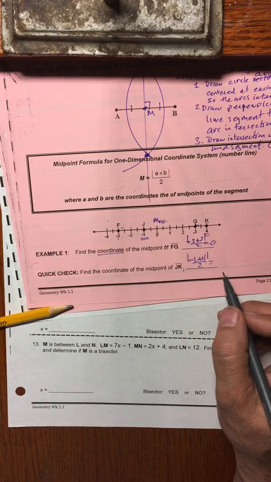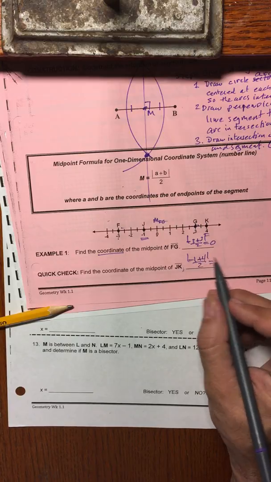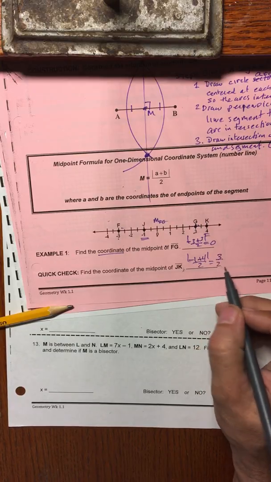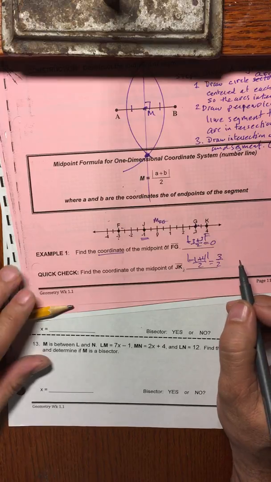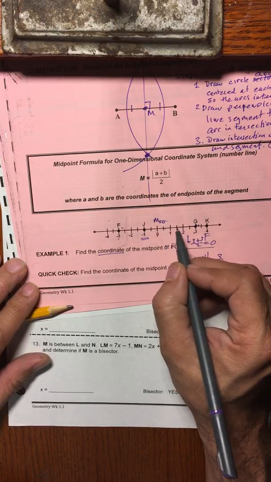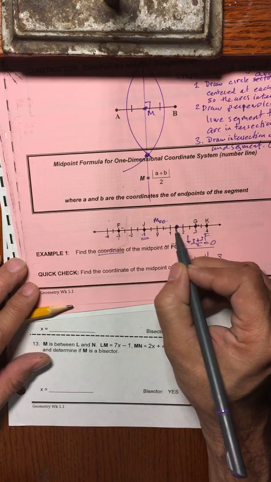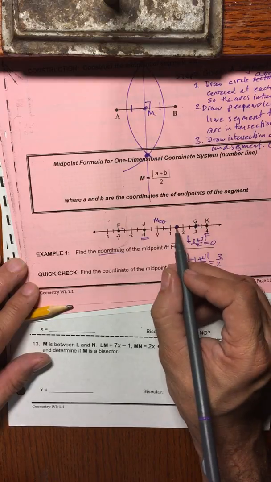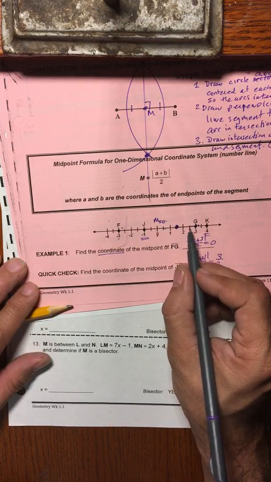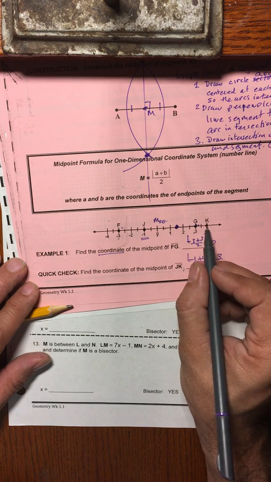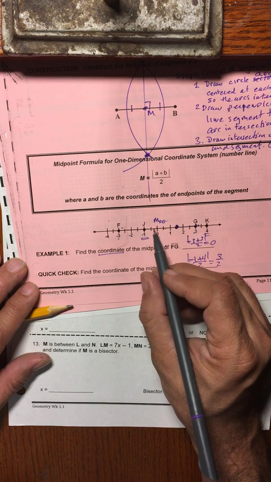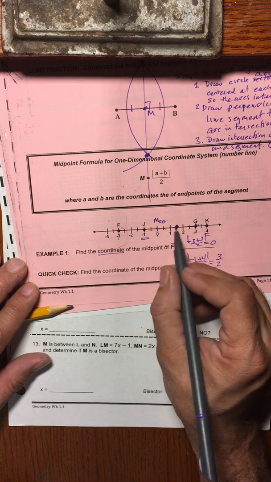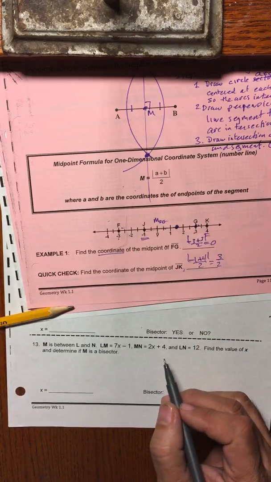I would not actually take the absolute value. So 4 minus 1 is 3, divided by 2. It's 3/2, so that's 1.5. That's right here. This point is between J and K. So 1, 2, 3, 4, 5 this way, 5 this way. That's right. 3/2 is the coordinate.